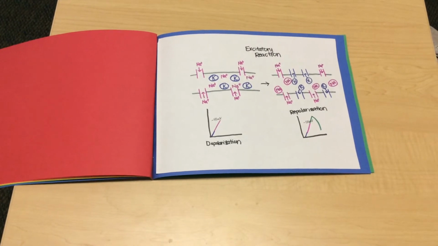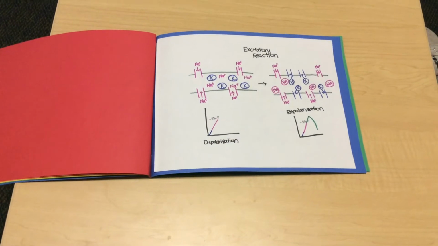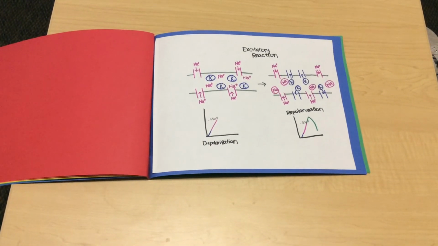Once they open, the potassium flows out, causing repolarization. The membrane is then able to return to resting potential.